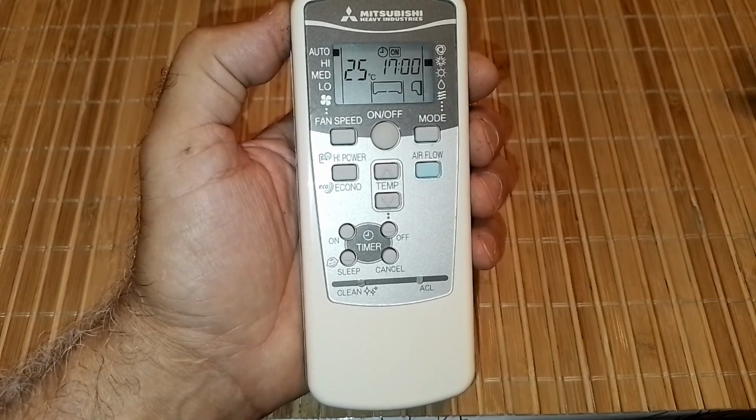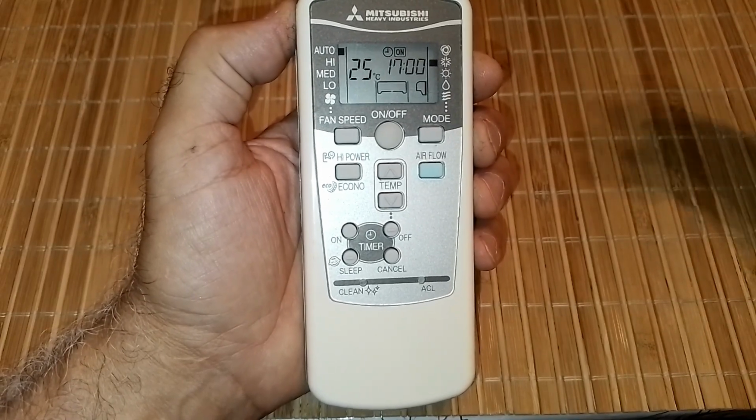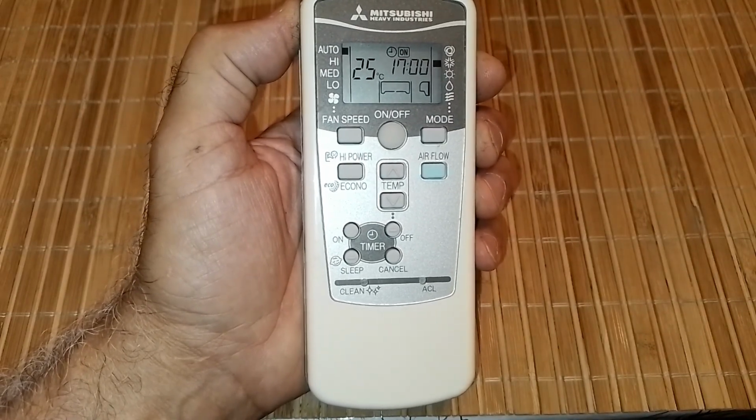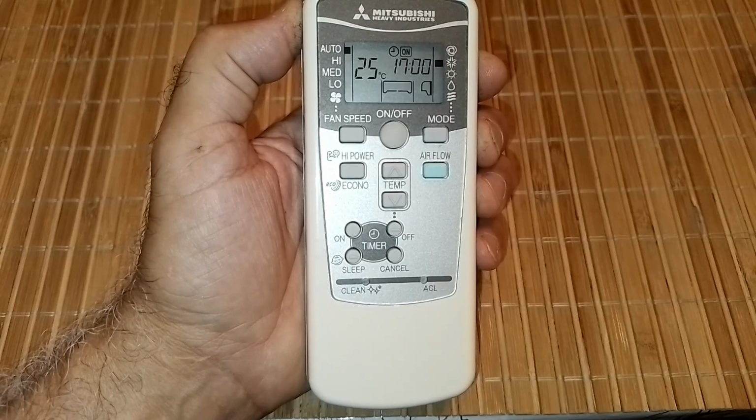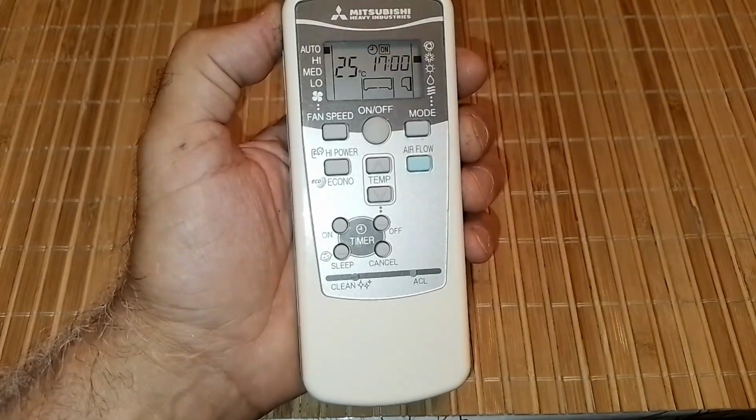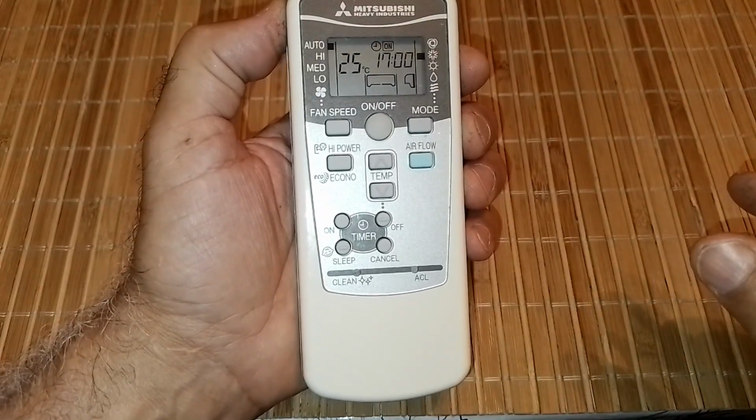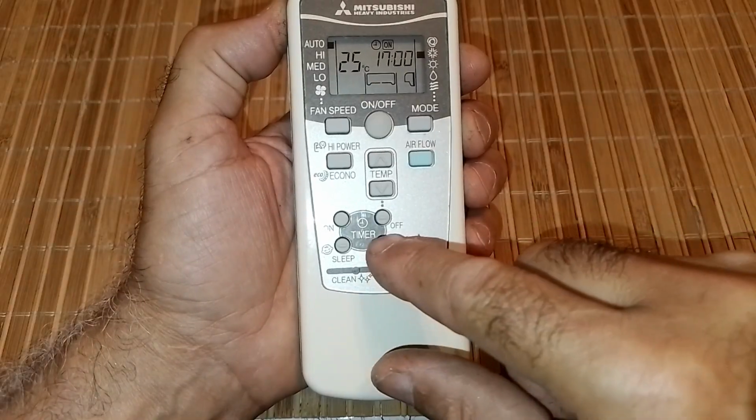Our air conditioner will turn on at 5 p.m. and will cool our house until we return home. To exit this mode, you need to press the cancel button.